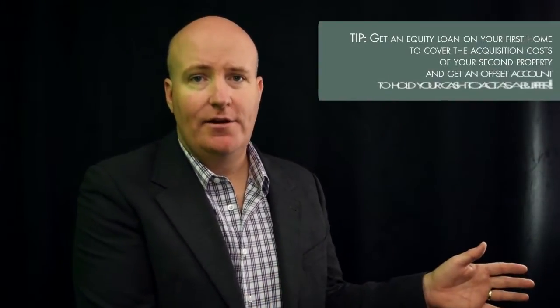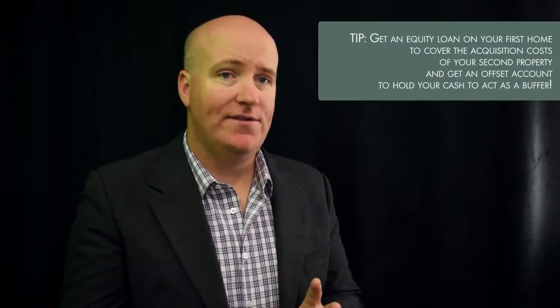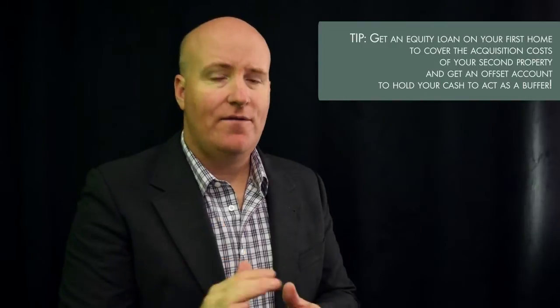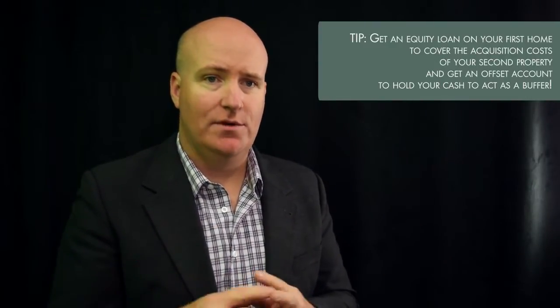Now, the smartest way to deal with acquisition costs is if you're buying your second property after your first one, just get an equity loan on the first one and cover all those costs and consider putting all your cash into an offset account and keeping that as a cash buffer. Often that's a smarter way to cover the acquisition costs and keep your risk management in check so you've always got some cash handy.